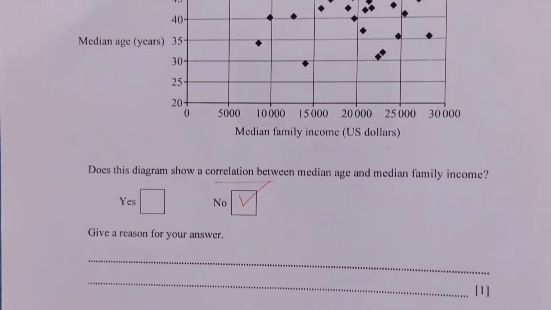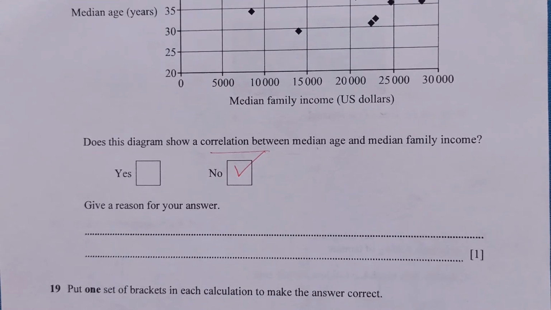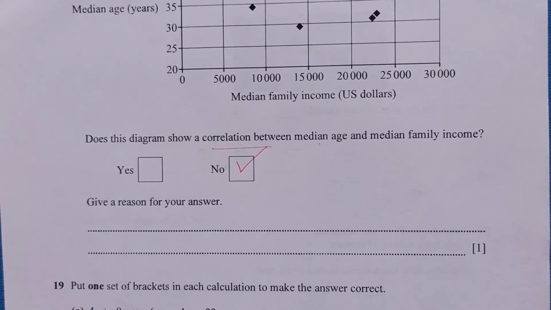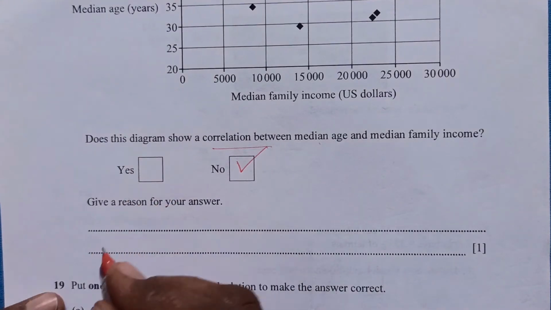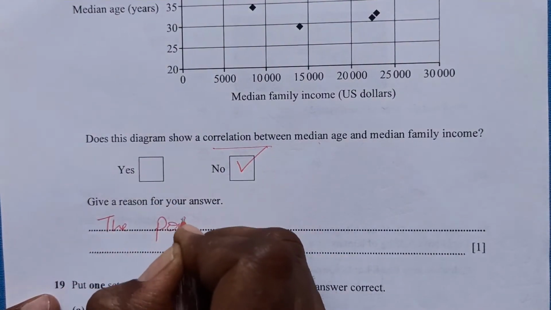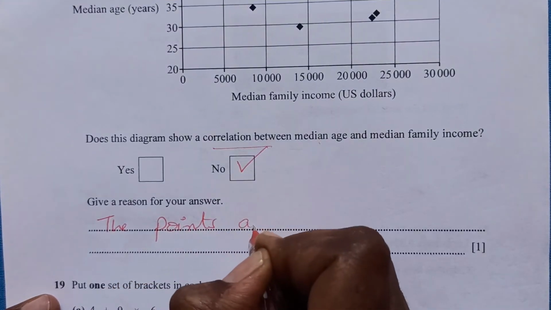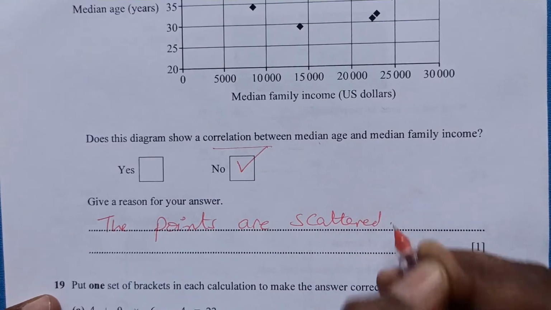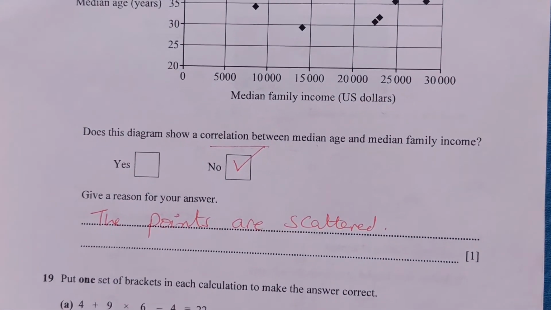So what is the reason? We need to write down a reason for that. The answer is no, so you can say the points are scattered here and there, so there is no correlation, right?